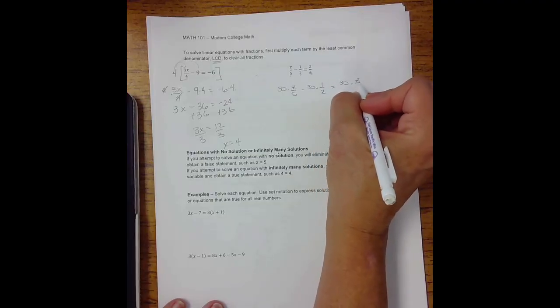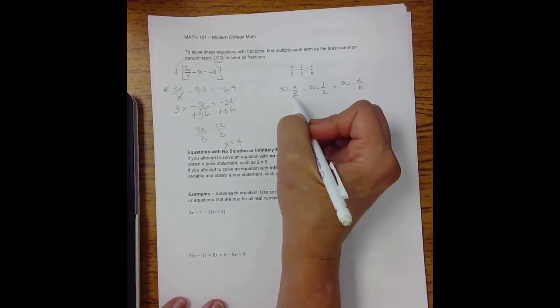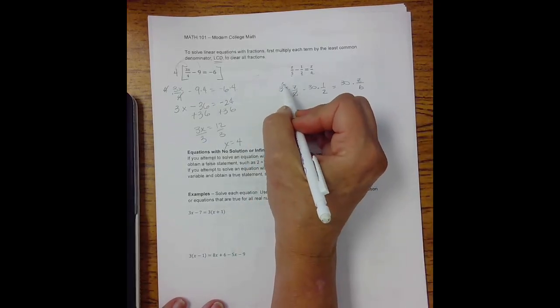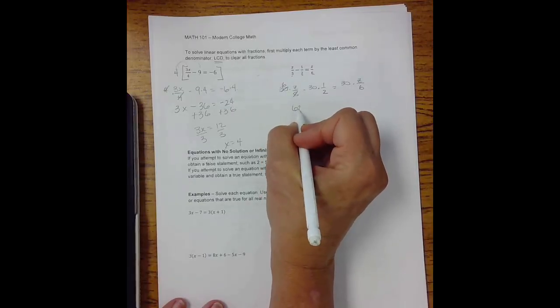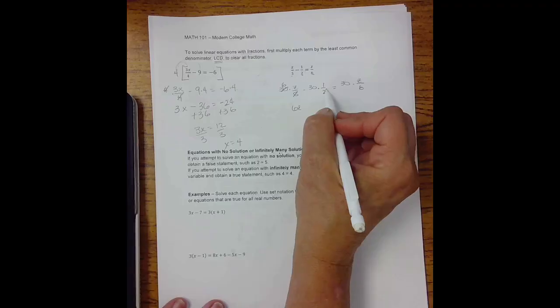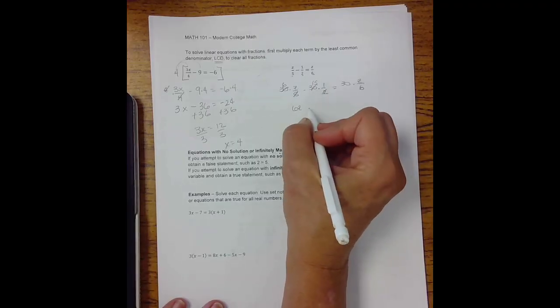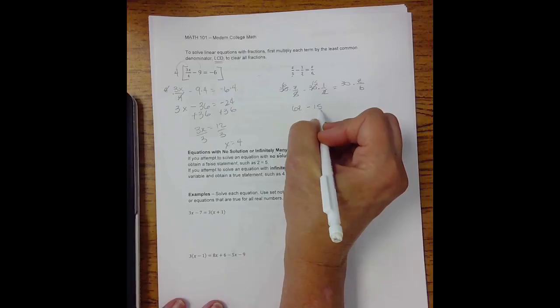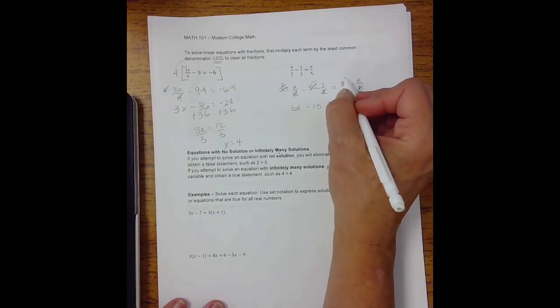Now, in this process, 5 goes into 30 6 times, and so I'm left with just 6 times z, or 6z. 2 goes into 30 15 times, so 15 times 1, so I'll have minus 15 times 1, or 15. And the last one, 6, goes into 30 5 times, so I'm left with 5 times z.